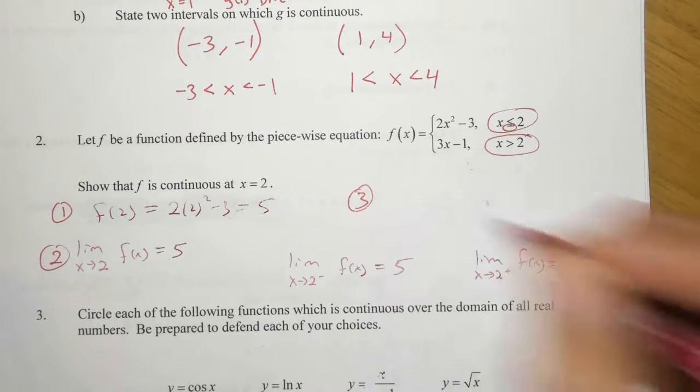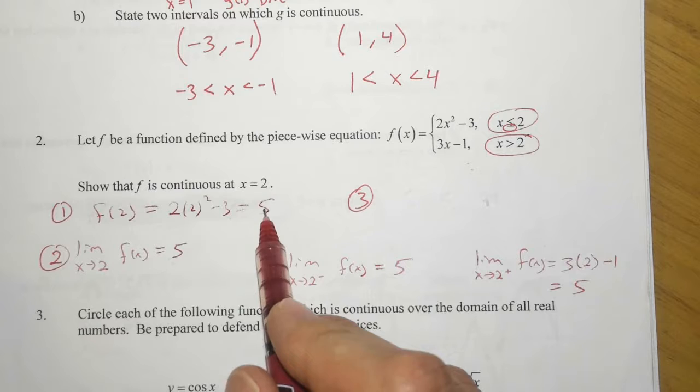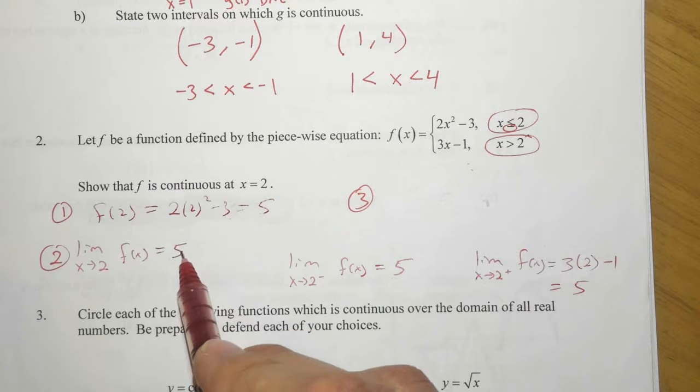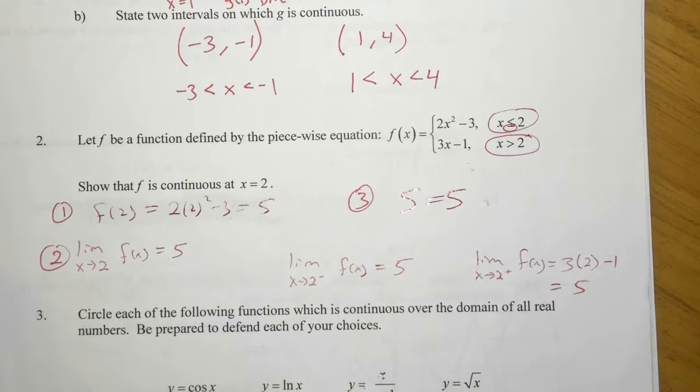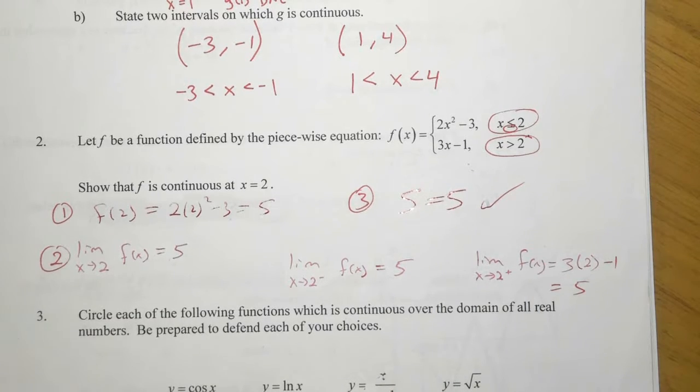Now we need to talk about condition number 3. The value of the function must be equal to the value of the limit. Well, the cool thing about 5 is that it's equal to itself. So we're all set here.